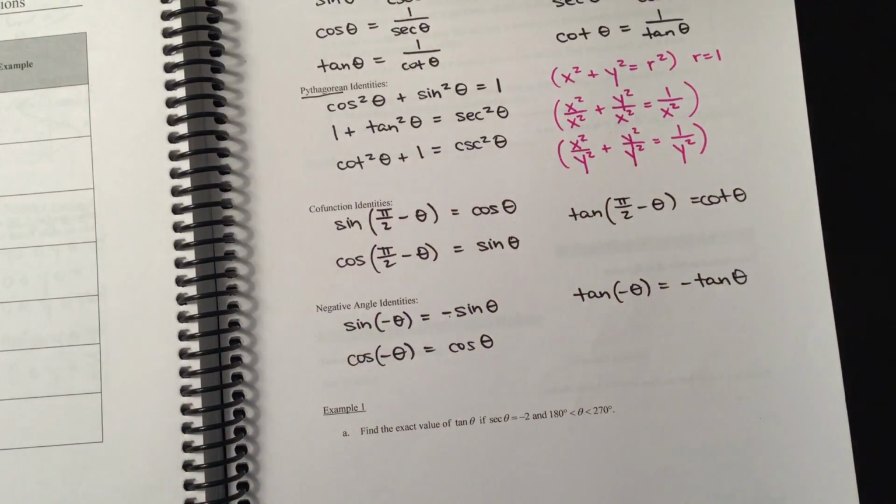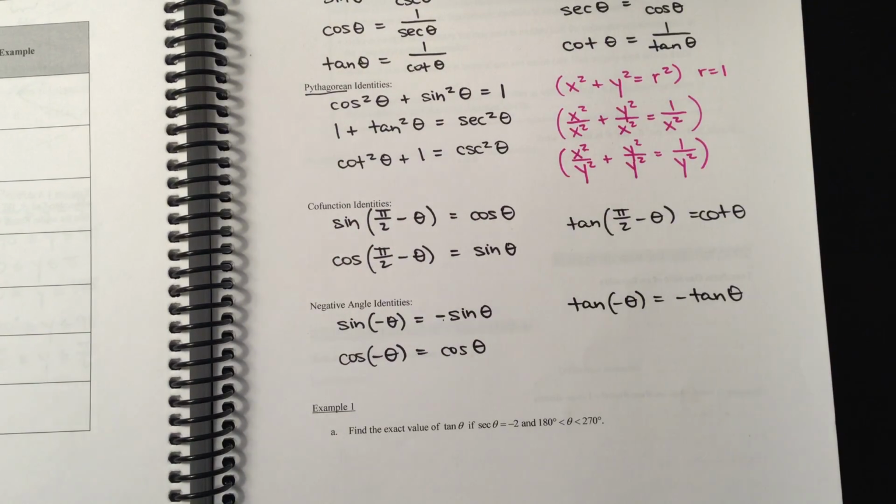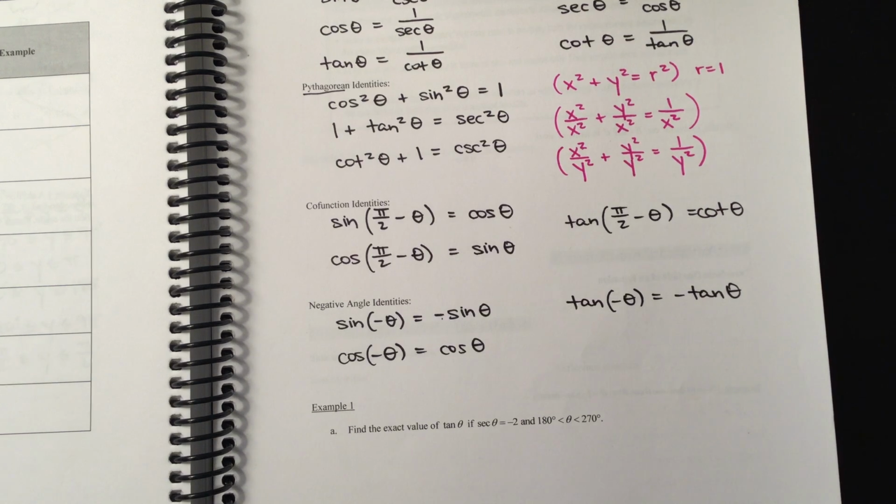So these two types are a lot less common. You'll see we're going to be using the first three a lot. That was the majority of our time, just writing those identities down and explaining them. I'm going to walk you through two examples that show you how to actually use those identities.